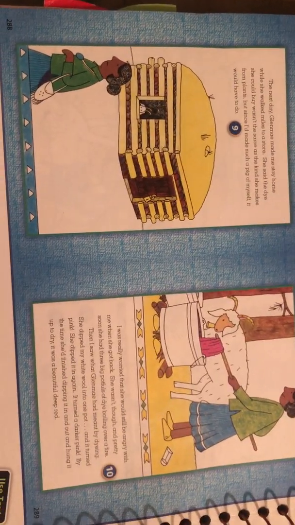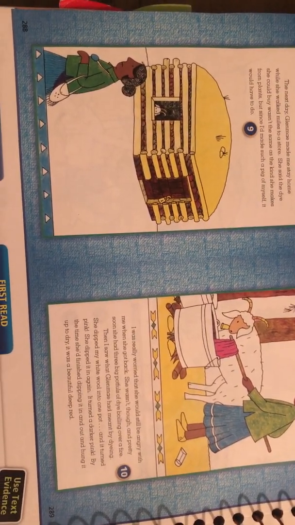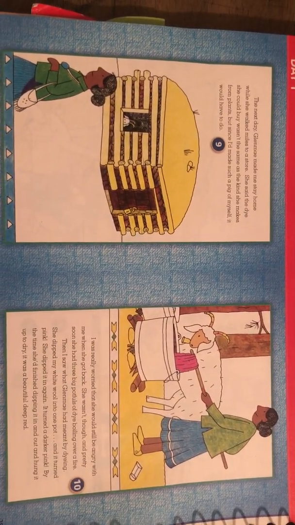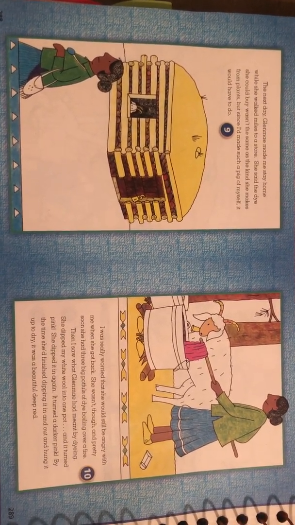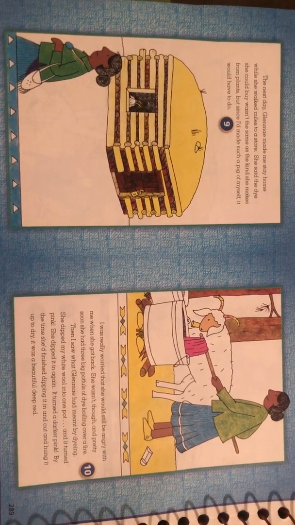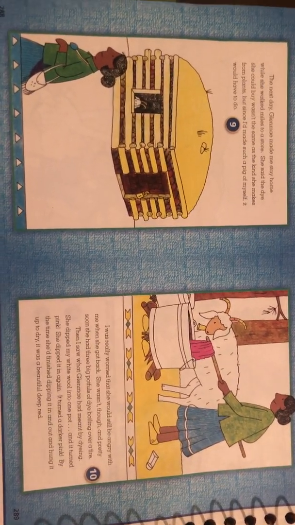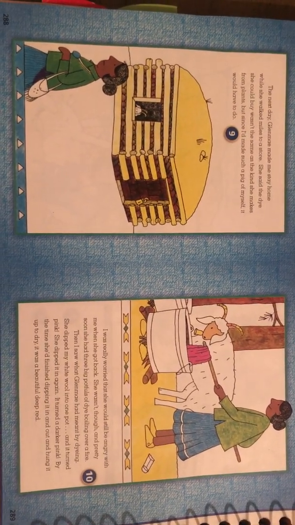I was really worried that she would still be angry with me when she got back. She wasn't, though. And pretty soon she had 3 big potfuls of dye boiling over a fire. Why would you need more than 1 pot? Well, if you have different colors, each color would need to be in its own pot.